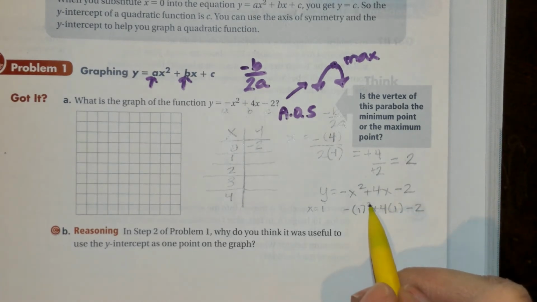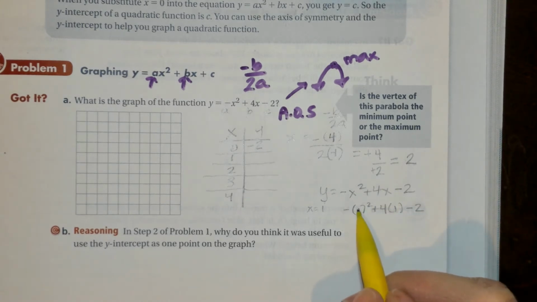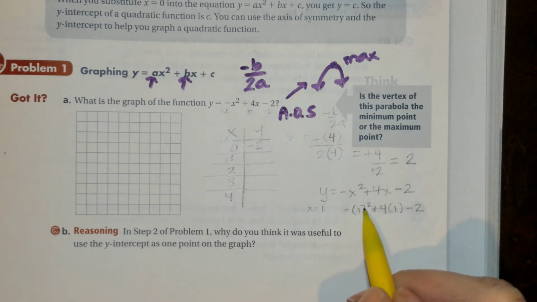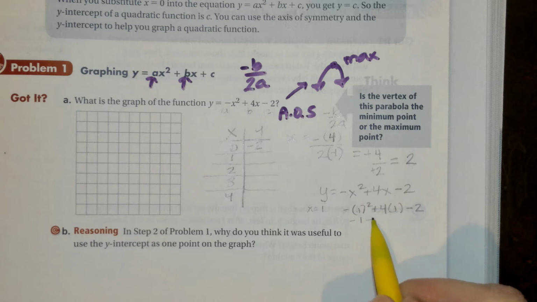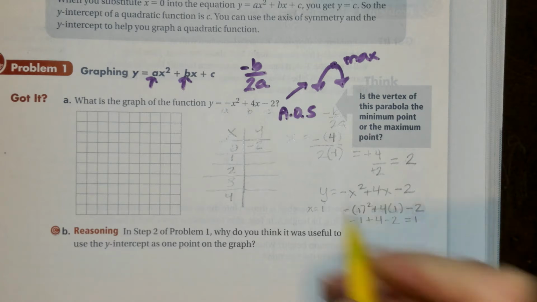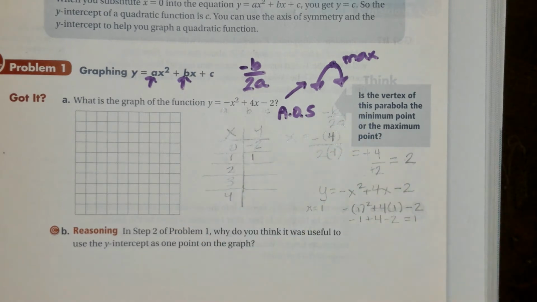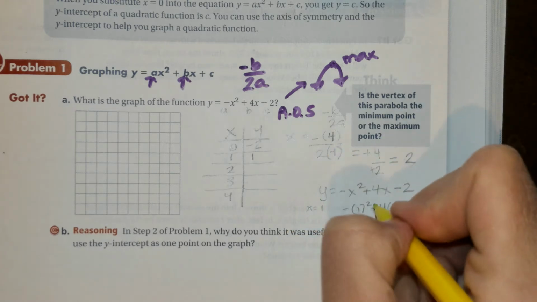1 squared is 1, but then it's negative 1. That negative is not part of the squaring part. It'll make whatever's inside negative. So negative 1 plus 4 times 1 is 4, minus 2. Go left to right. Negative 1 plus 4 is 3. 3 minus 2 is 1. All right. Then I'm going to plug in 2 into the equation.